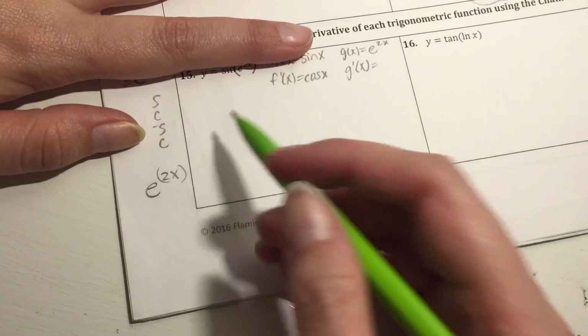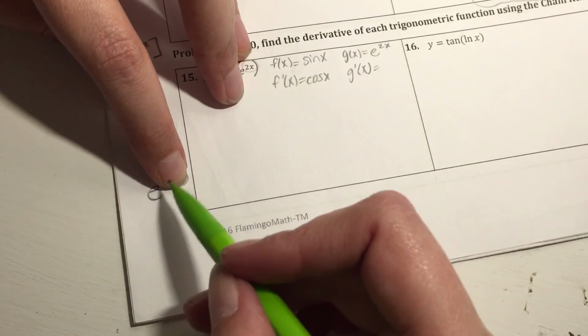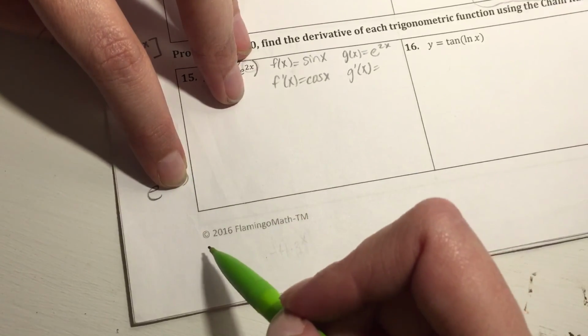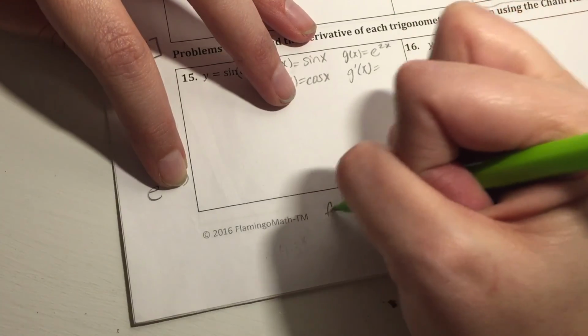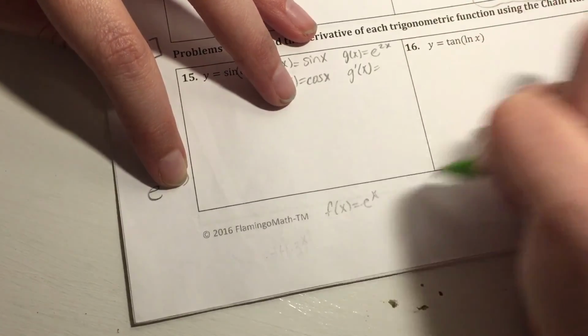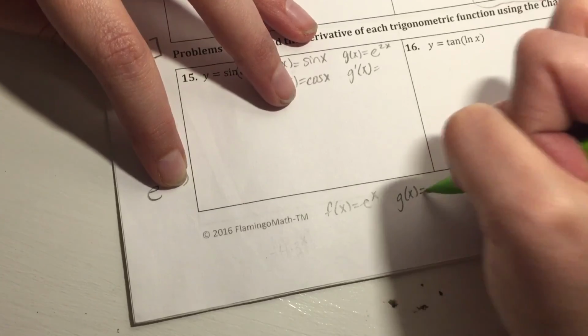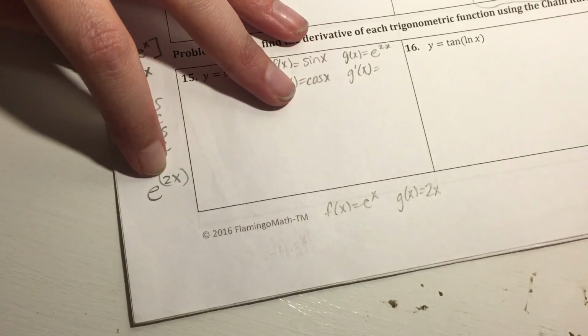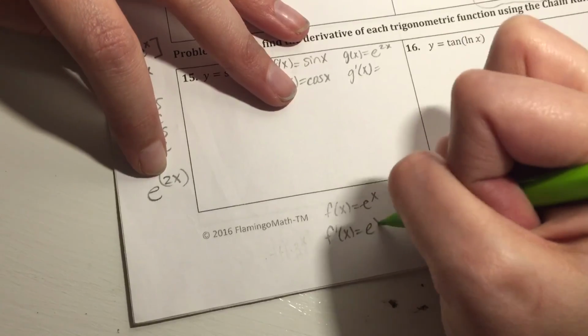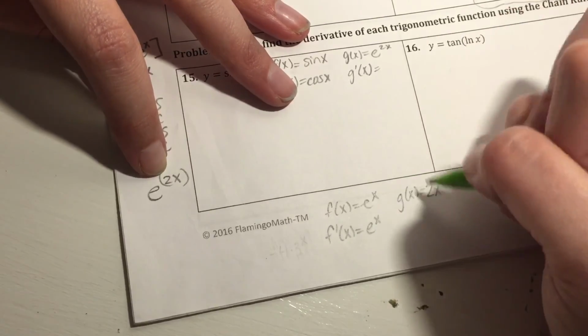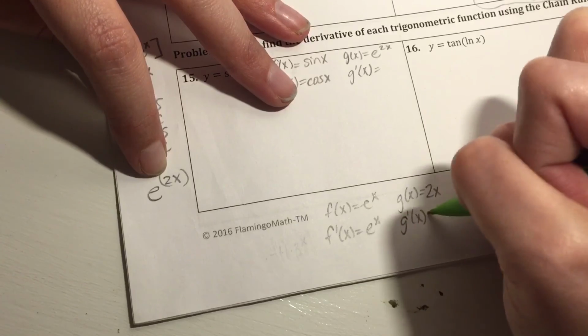So I'm going to do the derivative of the outside, keeping the inside the same. Or you can do the f and g thing again, where f is e to the x, and g is 2x. And then f prime of x is just e to the x. So you got to go all the way down until you get an e to the x. And then g prime of x is just 2.